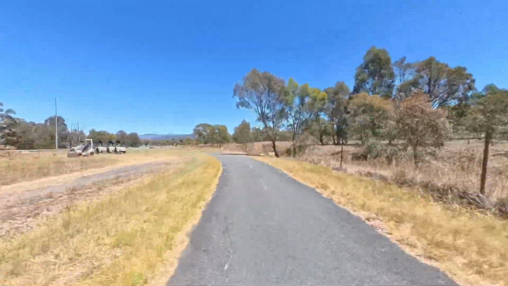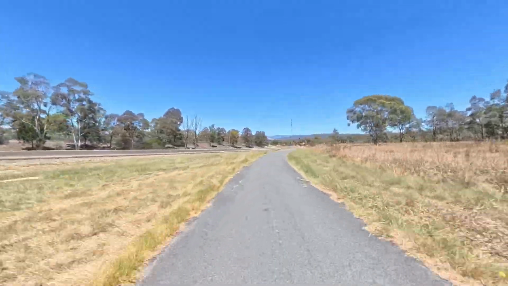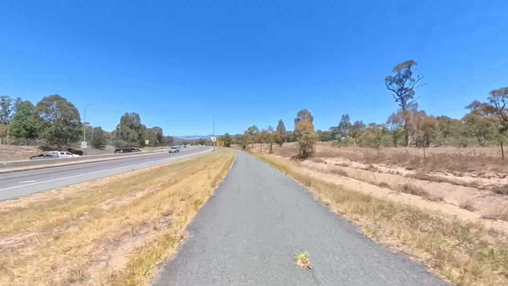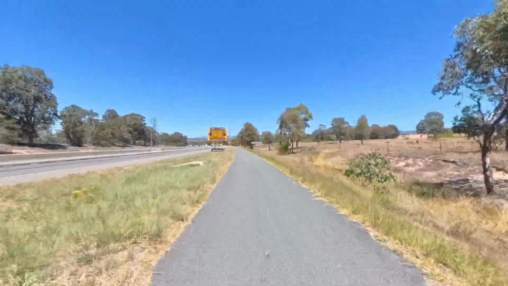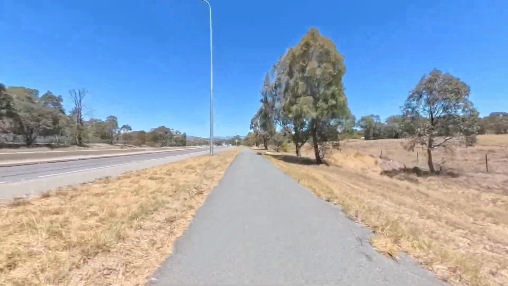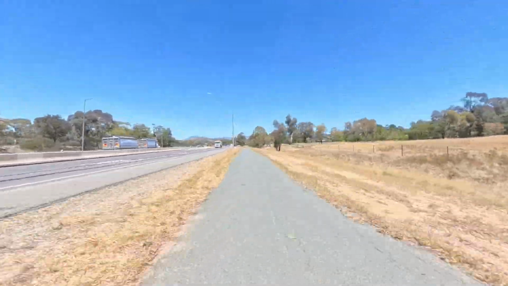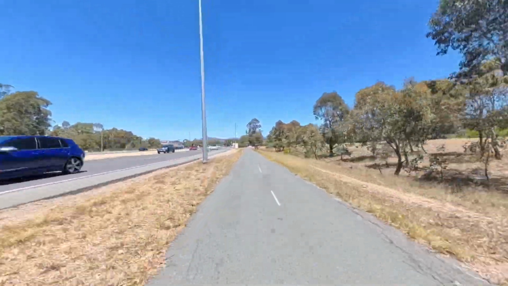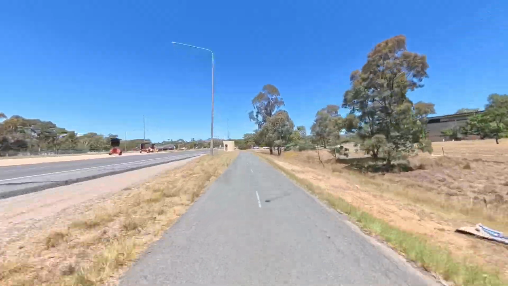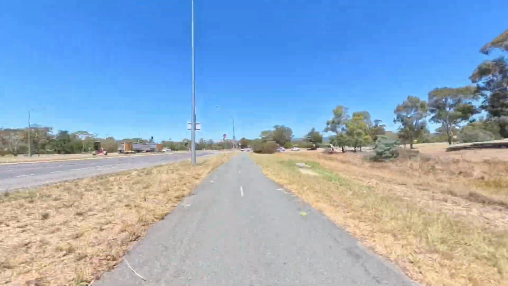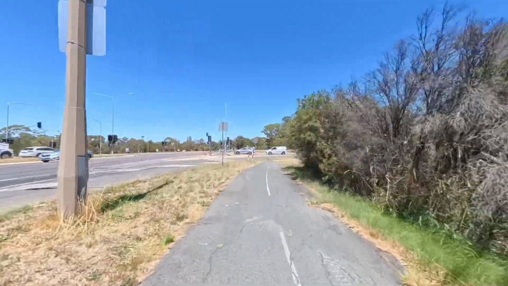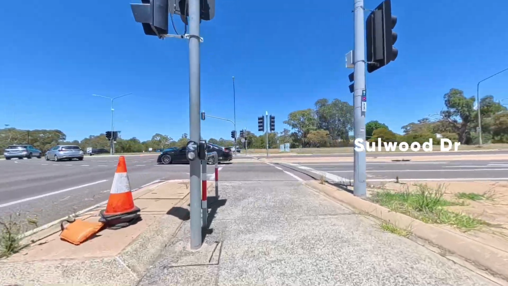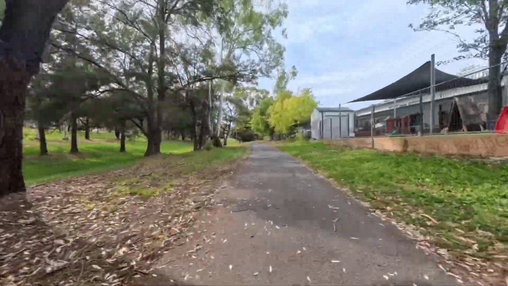And we're going to continue coming down here to the next set of traffic lights, and that's where the next part of this series of videos for Route C5 will commence. Okay, once we've stopped here, we're going to shift back to the second bridge going underneath Sulwood Drive, and we're going to take the different route.